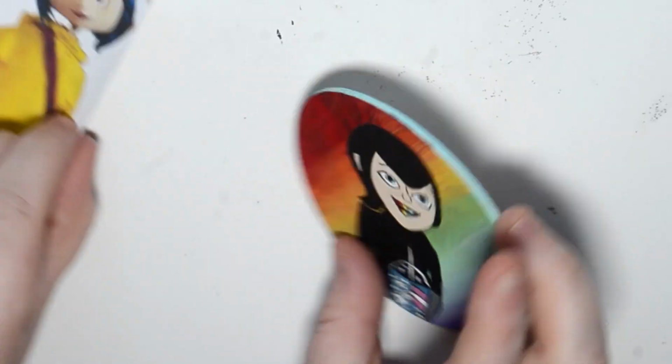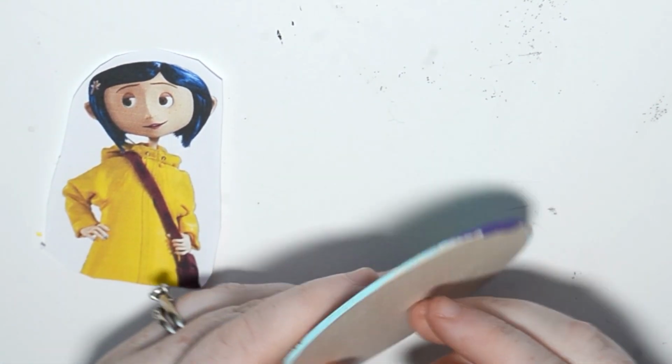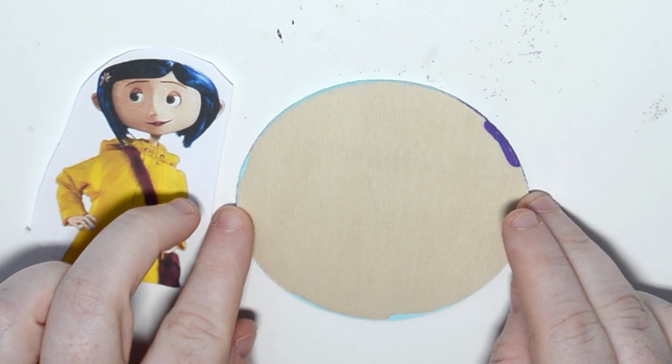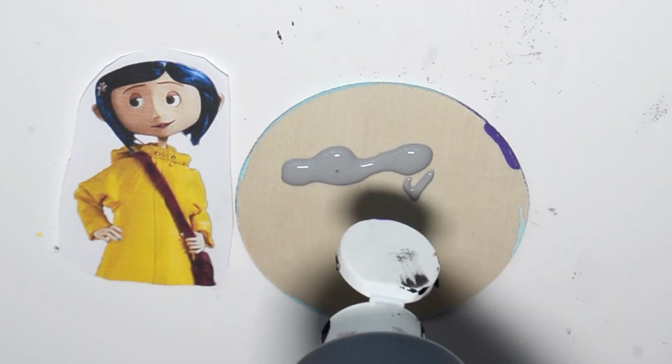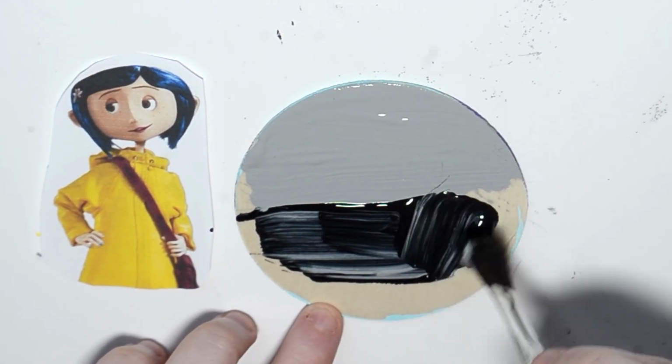Coraline! Okay, let's go paint Coraline. I decided to paint Coraline on the back of Mavis from Hotel Transylvania. You got a little sneak peek of that. If you want to see the first video where I painted my 6 fan arts, I will link it in the cards and in the description below.